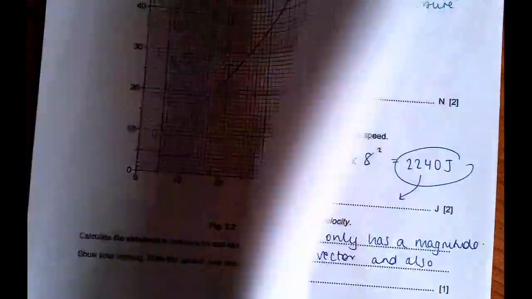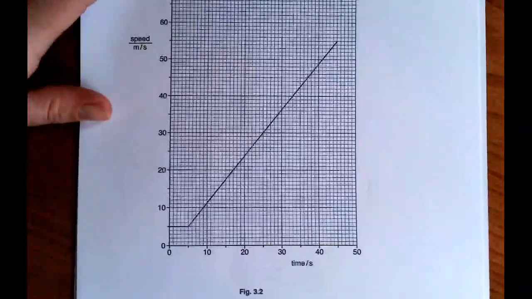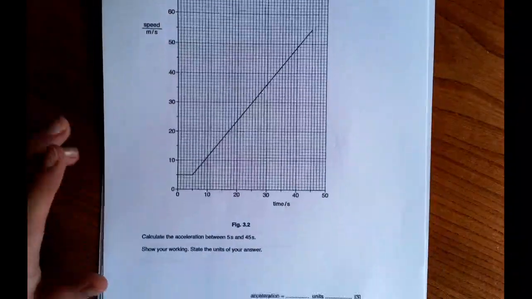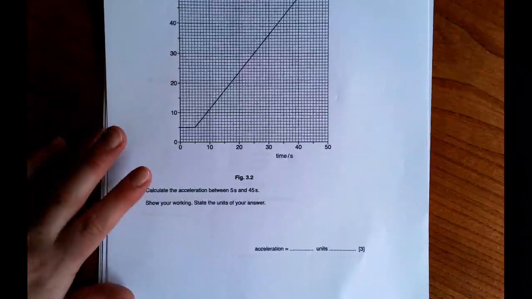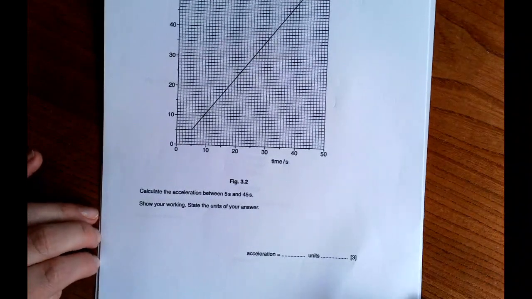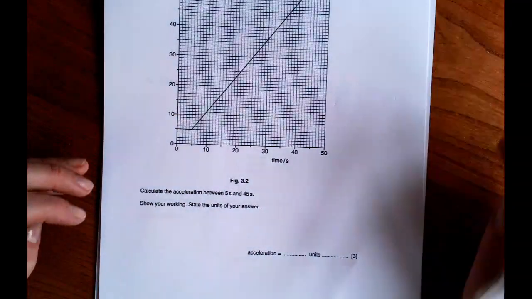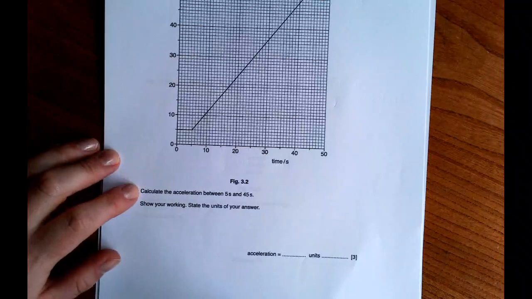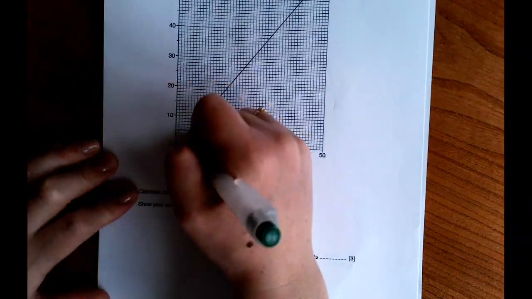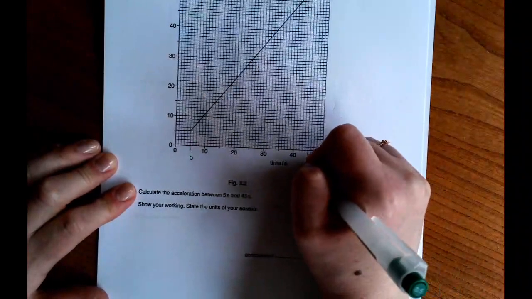I think this might be the last bit. So we've got a speed-time graph here, too big to fit, sorry. Because it's a speed-time graph, the gradient is acceleration. Calculate the acceleration between 5 and 45 seconds. Show your working. State the units of your answer. So units are important here. We need to look at the acceleration between 5, which is at this point, and 45, which is at this point.